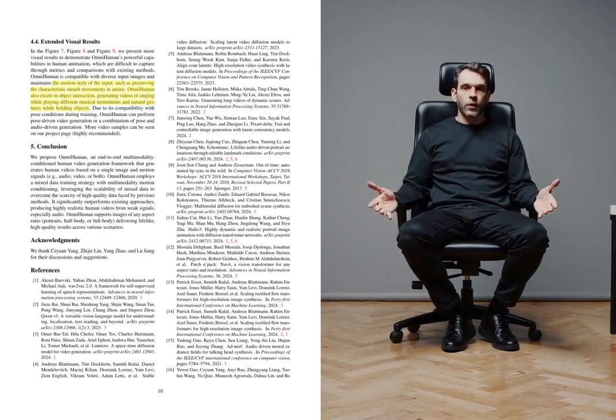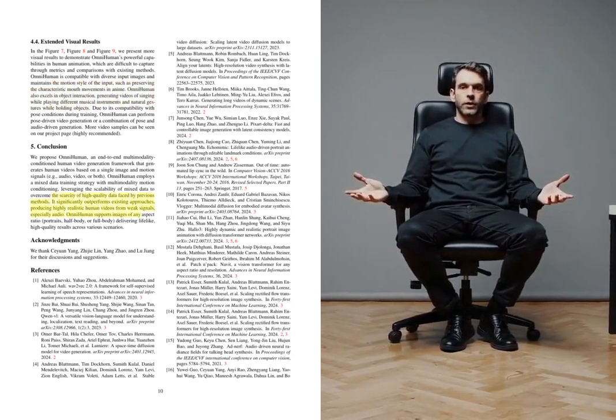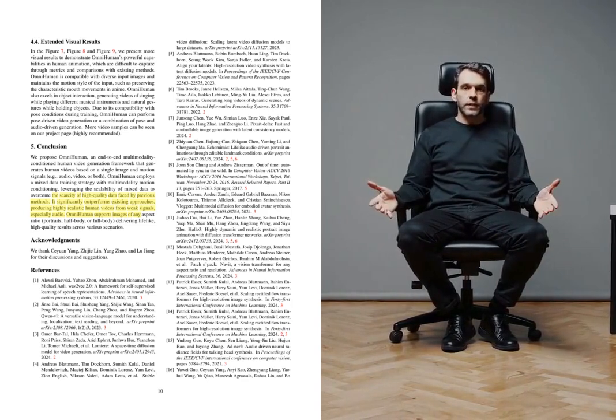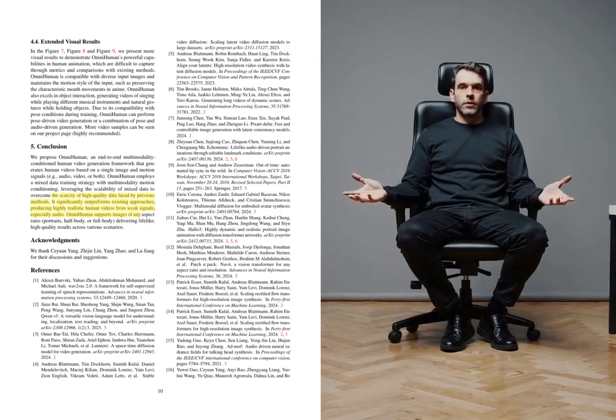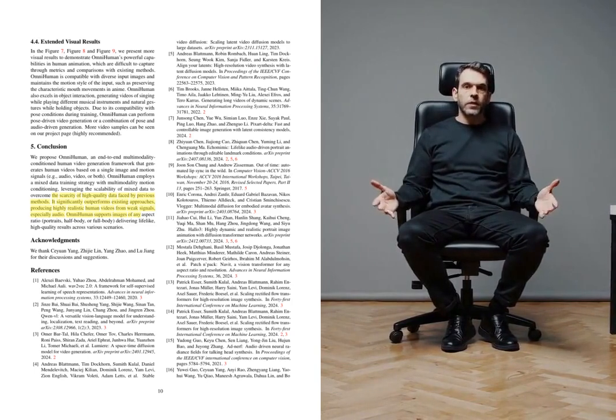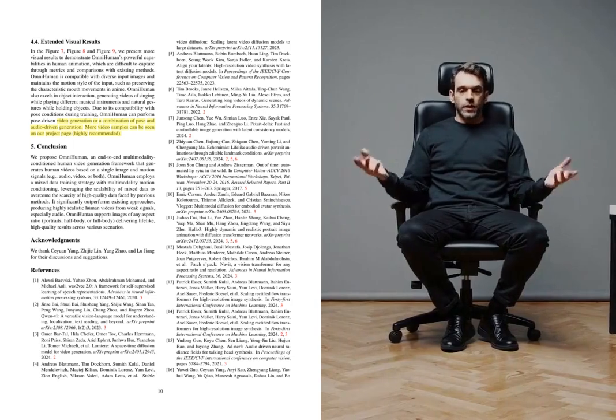Let's talk about how OmniHuman is driven by different modalities like audio or pose data. Imagine creating an animation of someone dancing. You could provide the model with a photo of that person and a music track. OmniHuman would analyze the music, identify the rhythm and beat, and generate dance moves that synchronize with the music.